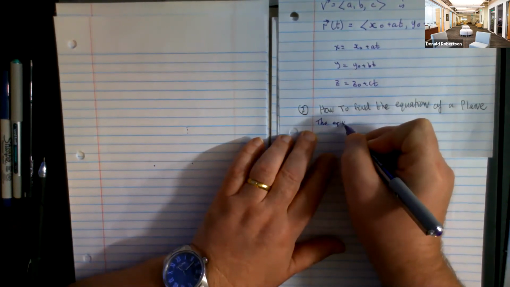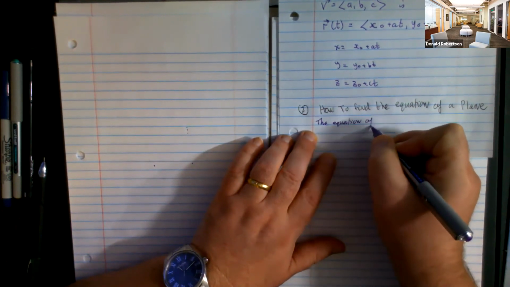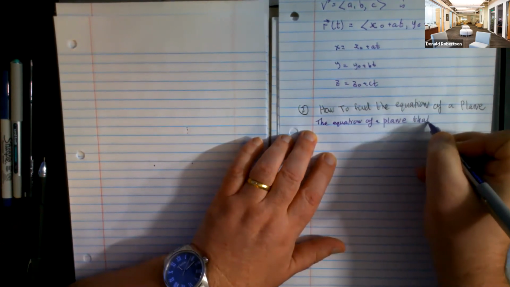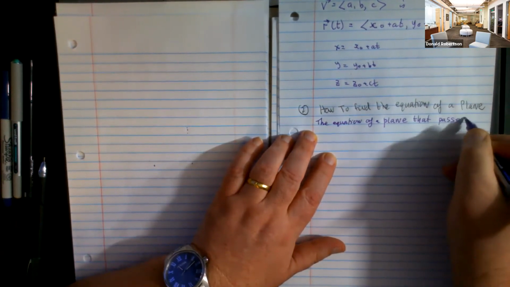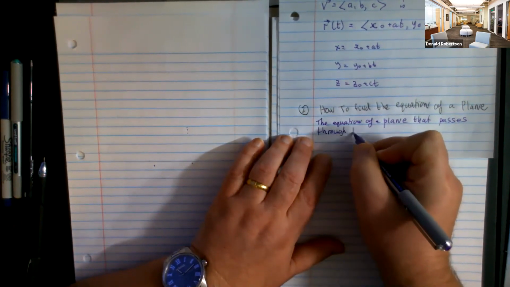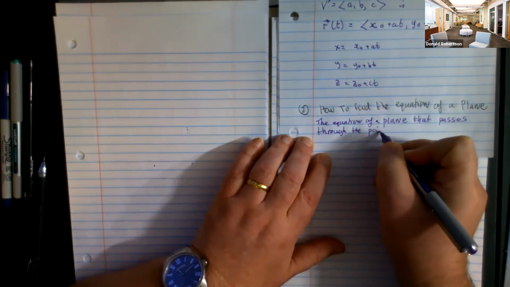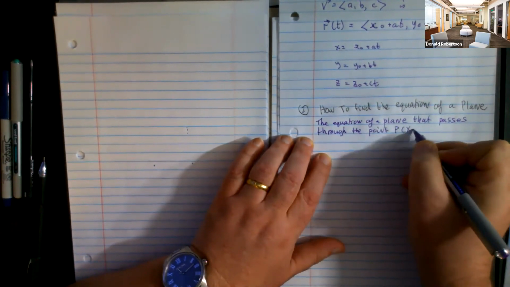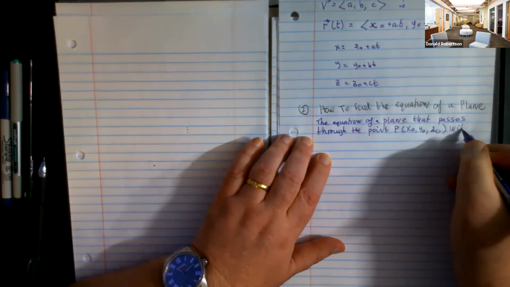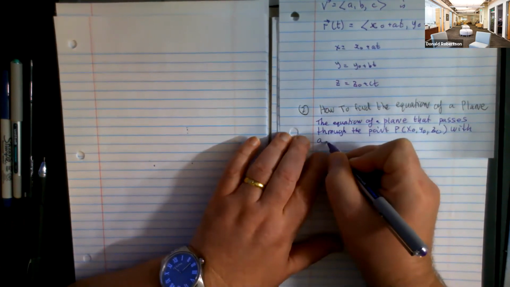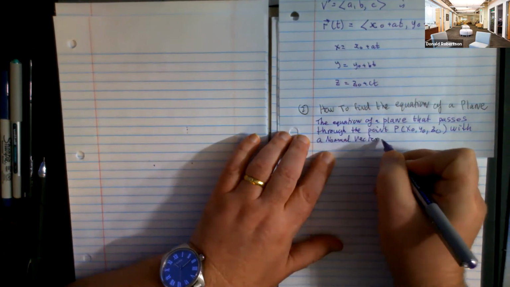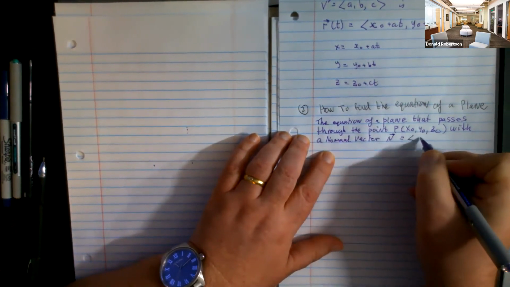The equation of a plane that passes through the point P, x naught, y naught, z naught, with a special guy called a normal vector n, which I'm going to call A, B, and C again.